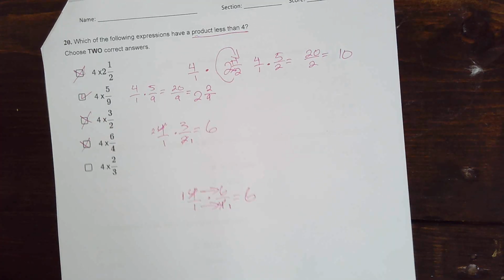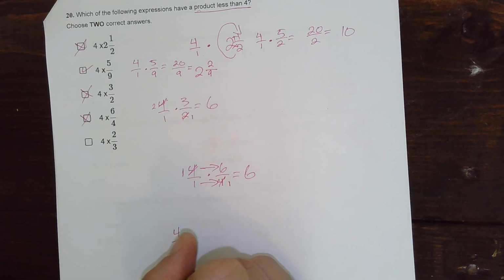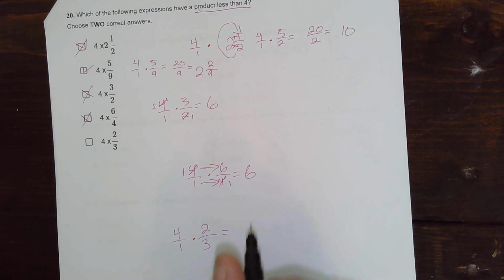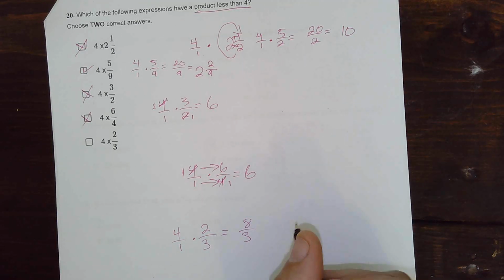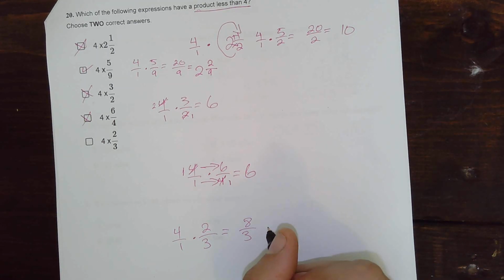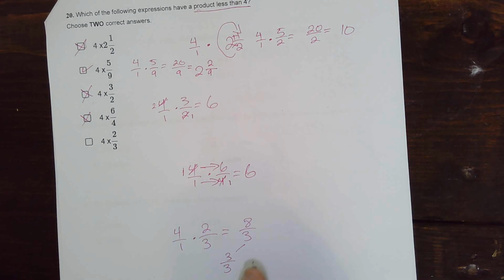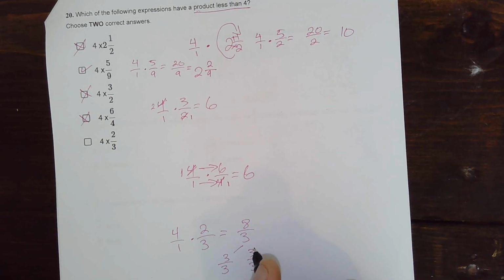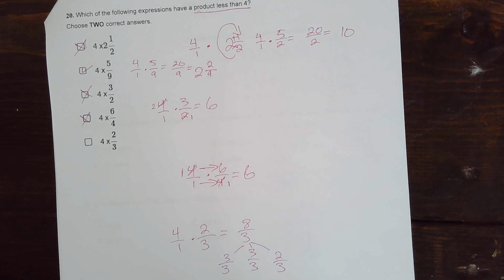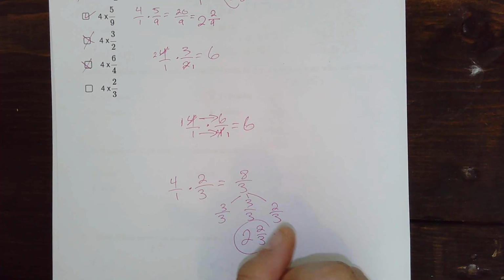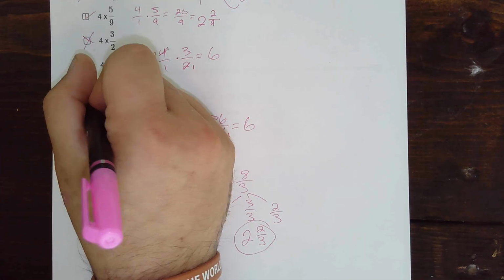Our very last answer choice is 4 over 1 times 2 over 3. That's going to be 8 over 3. Let's see. If we decompose that, we can go 3 over 3. That's 1 whole. Another 3 over 3. That's 2 wholes. 3, 6. And what's left is going to be that 2 over 3. So ultimately what we have here is 2 2/3. 2 2/3 is less than 4.